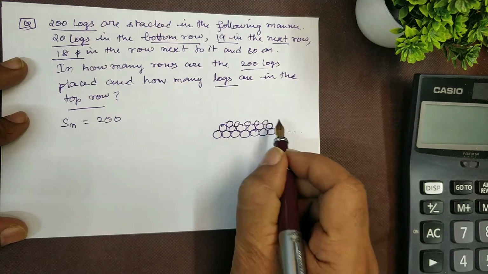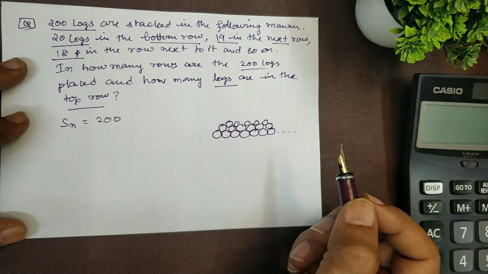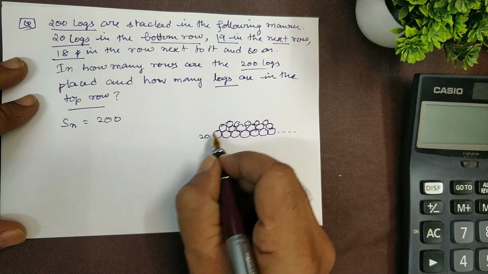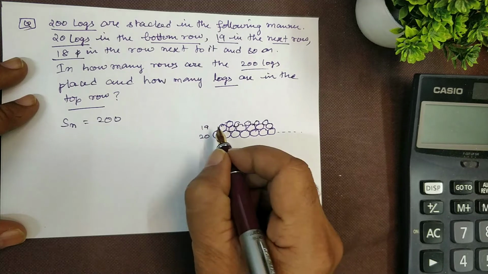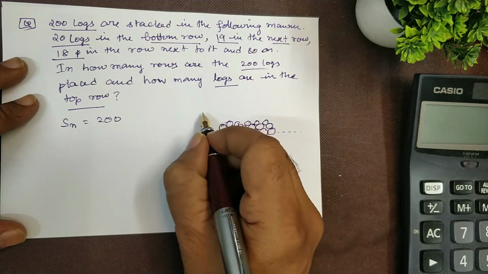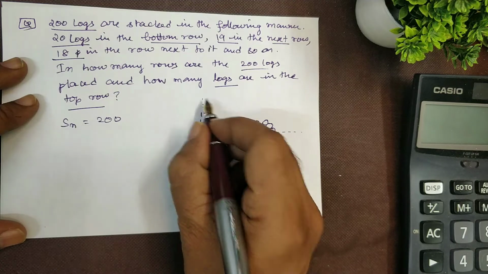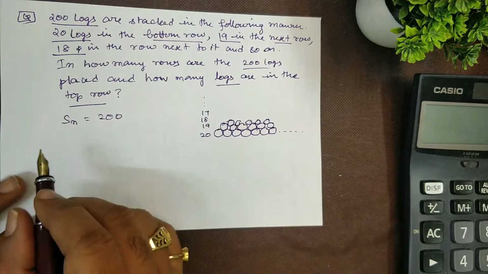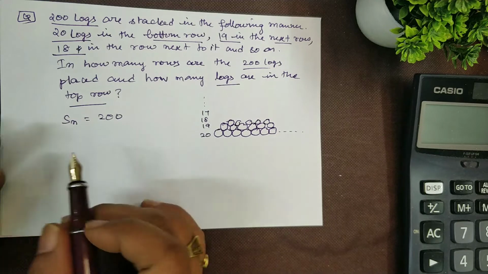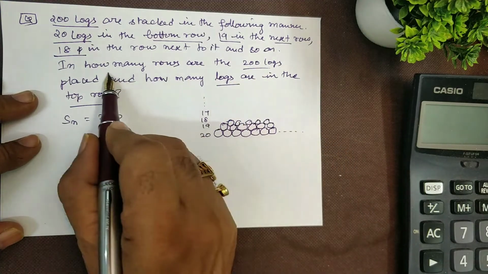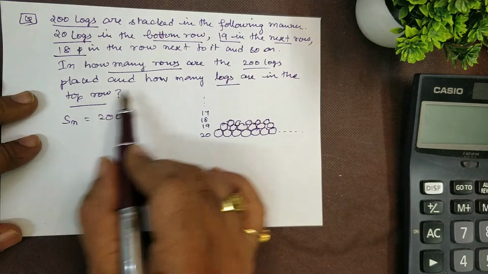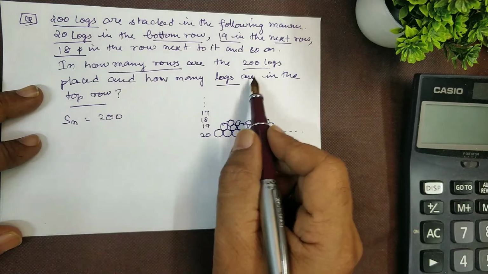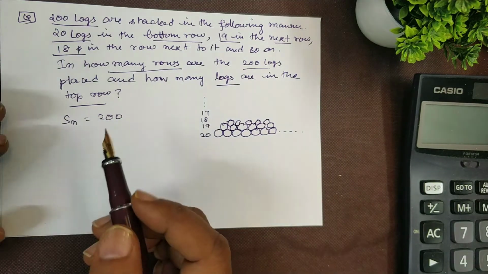So likewise, we had to keep 200 logs. In the first row, 20. In the next row, 19. In the next row, 18. In the next row, 17, and so on. In such a way, all these 200 logs should be stacked. So what is the question asked? How many rows are required to stack all these 200 logs? And how many logs are in the top row? So these are the two questions.